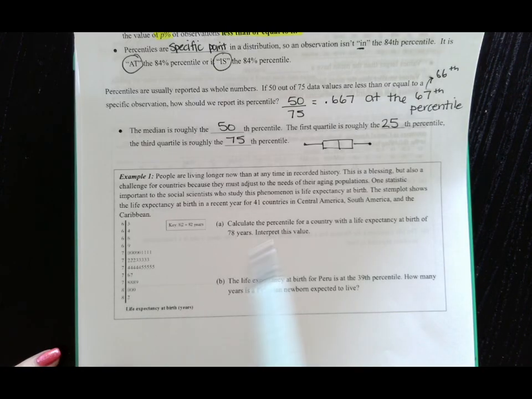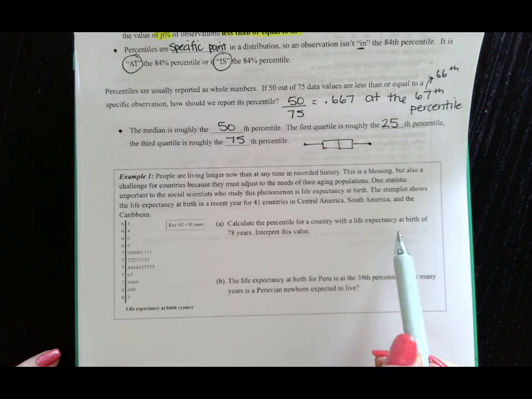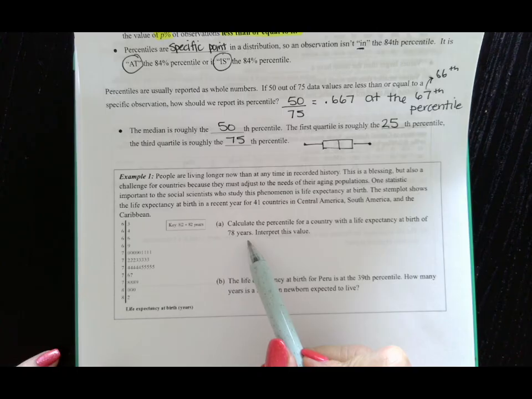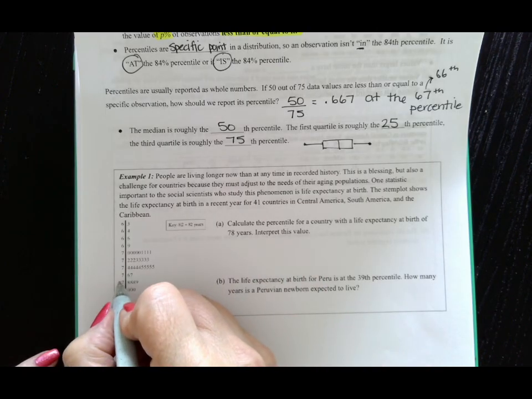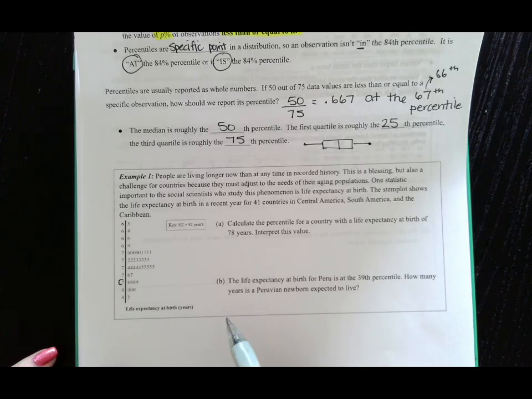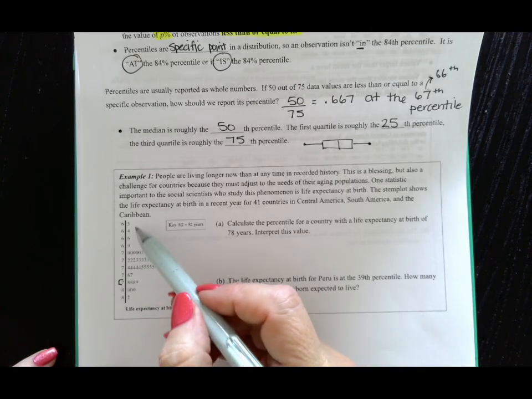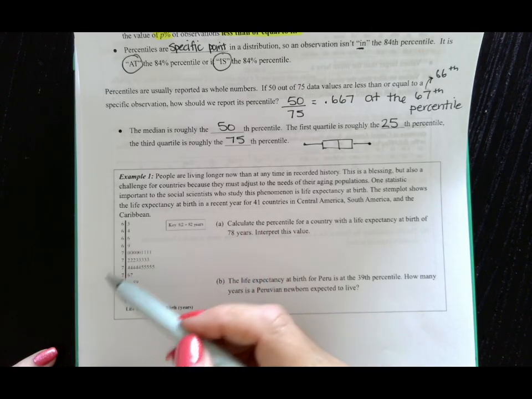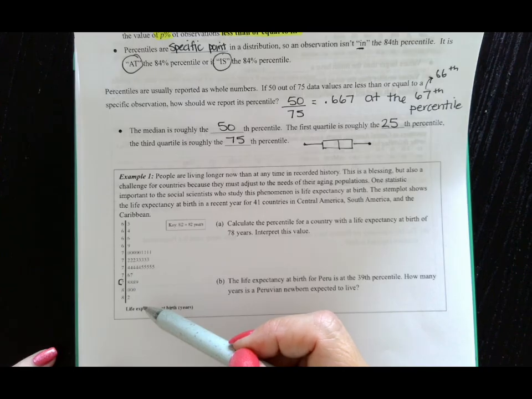All right, so it says calculate the percentile for a country with a life expectancy at birth of 78 years and interpret the value. Okay, so 78 years is going to be right here. And if you remember, it's going to be at or less than or equal to. So I have 41 countries. That's what all of this data is. It tells us up here. So if I count all these data points, I have 41 data points on here.